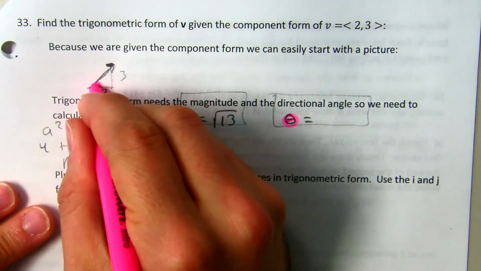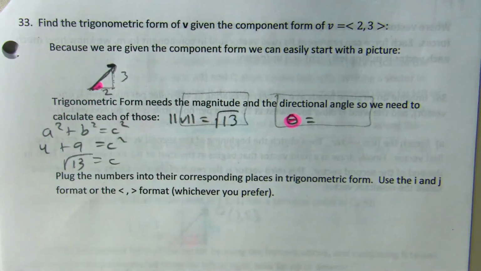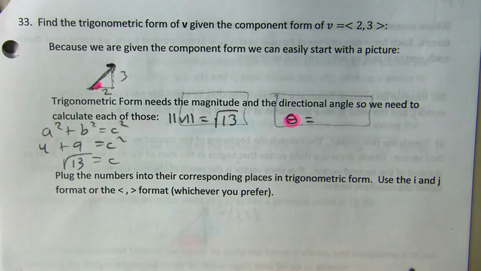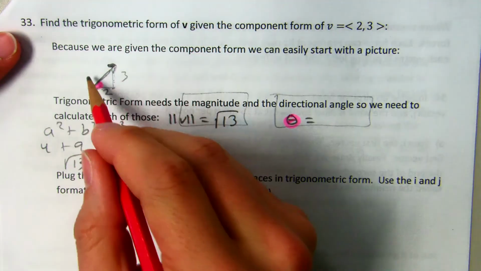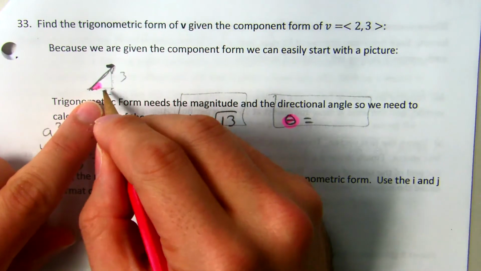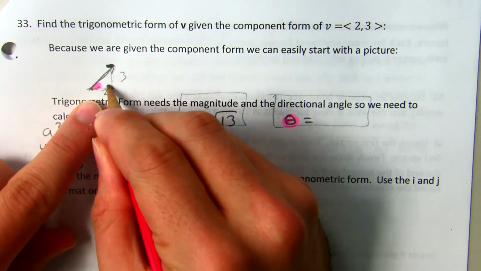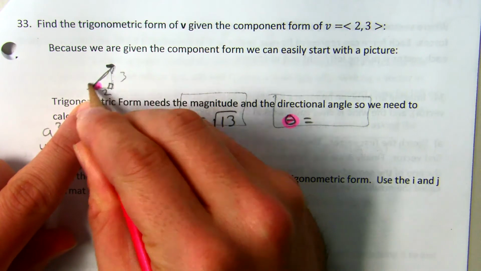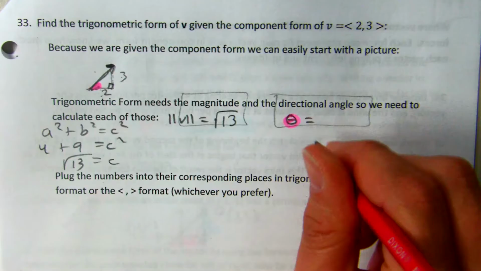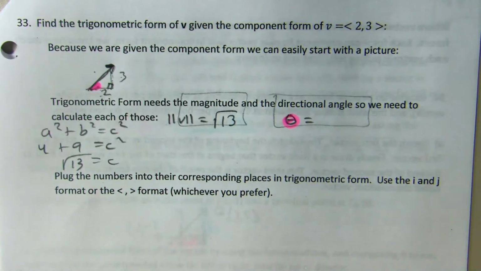So how can I figure out that angle? Law of cosines, you would need to know three sides. Law of sines. Okay, well, first, I guess we could use law of cosines, but we would have to find this side first because you have side, angle, side. So you could use law of cosines to find that side, and then you could use law of cosines with side, side, side to find the angle. But that's a lot harder than it needs to be.